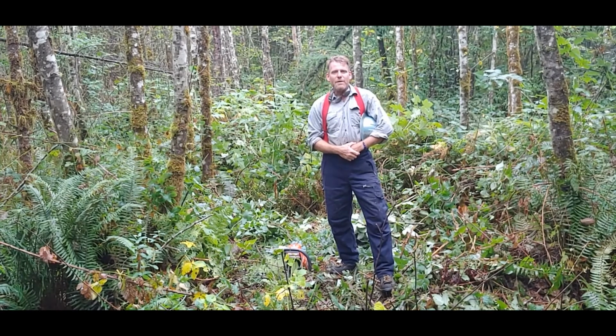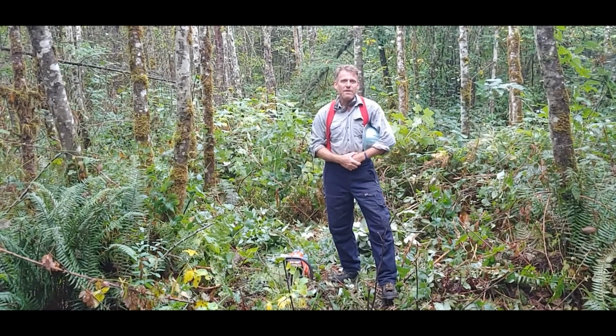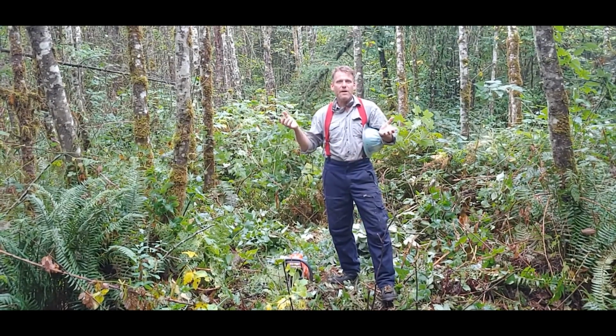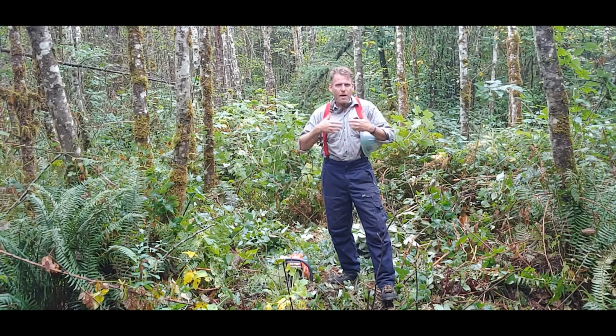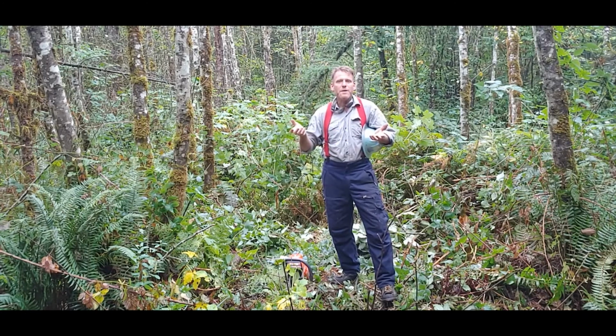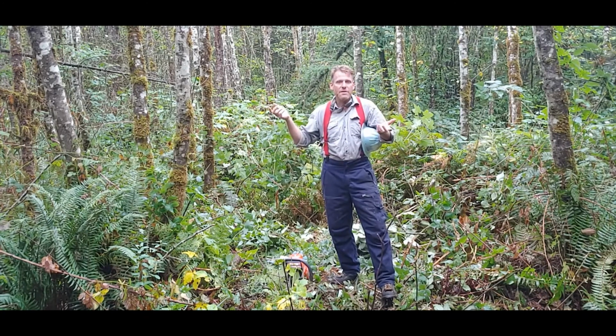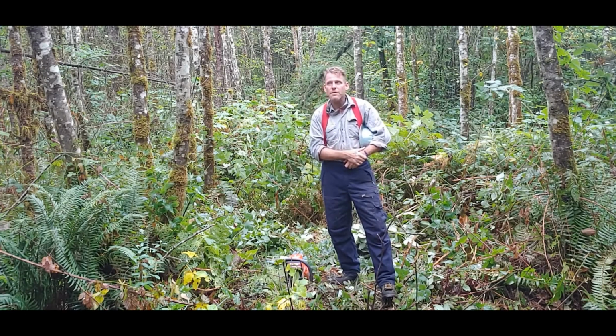We're in my family's forest near Bokota, Washington now, in a stand of young alder. And again, I want to take you through the stand assessment process in this different stand type. And at the very end of this, talk about some management recommendations for this type of stand.